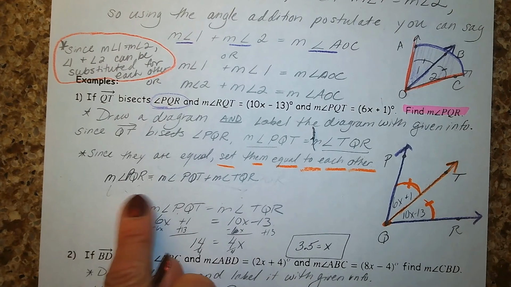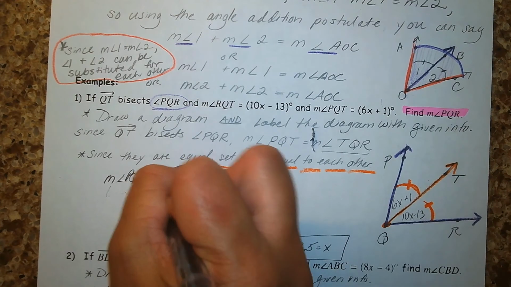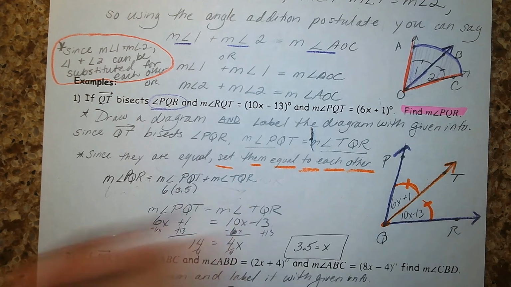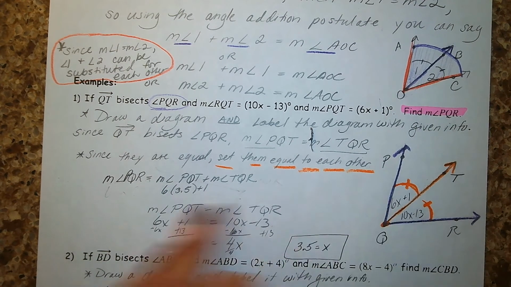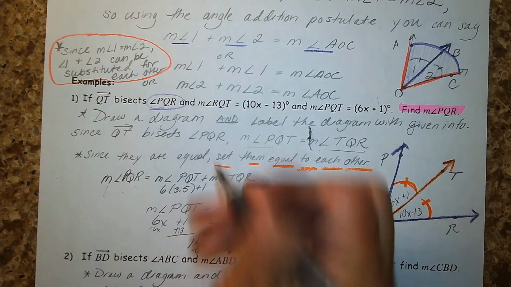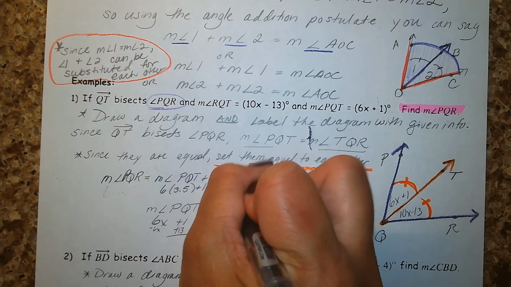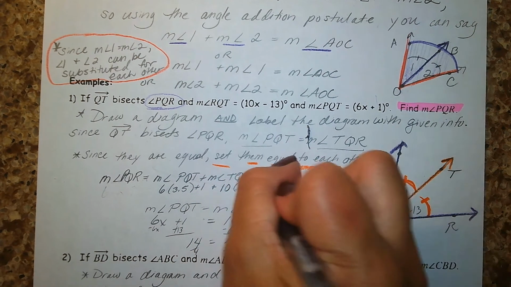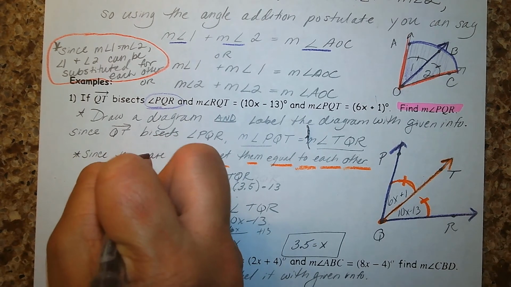PQR, we don't know. PQT is going to be 6 times 3.5 plus 1. That's this whole first part, 6x plus 1. Plus TQR, so that's 10 times 3.5 minus 13.